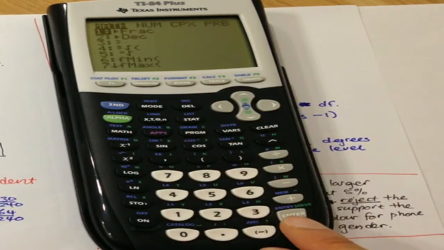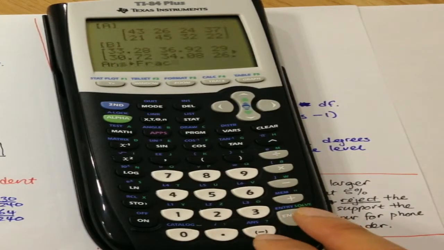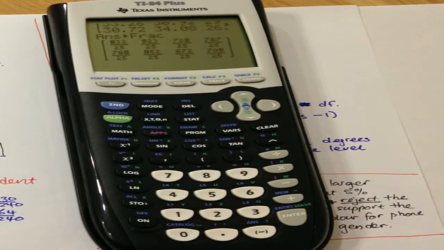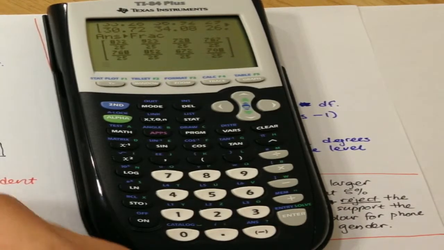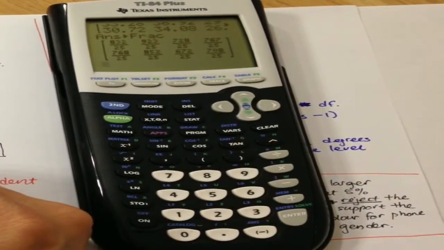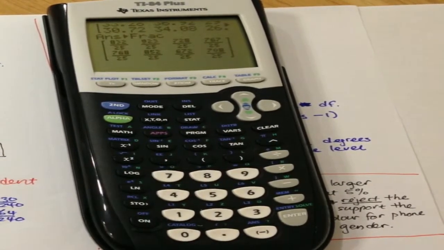Go to fraction, that's number 1, press enter. And now press enter again. And now I get all my values in terms of fractions. So I can just write up. So the first one is 832 over 25 and so on.